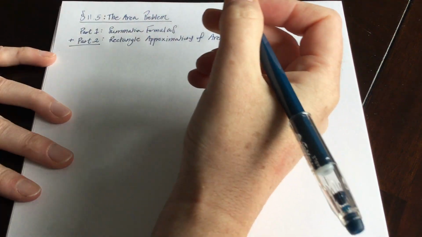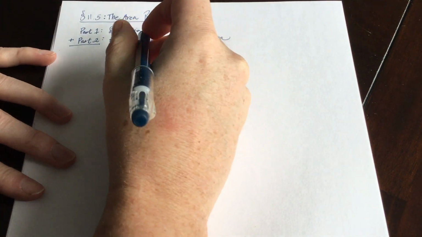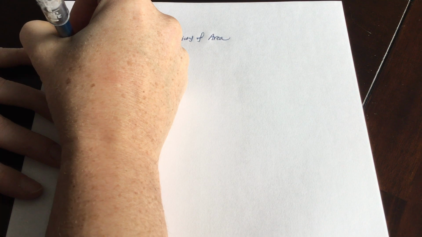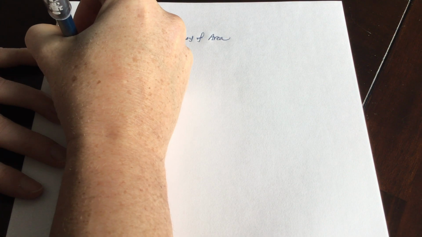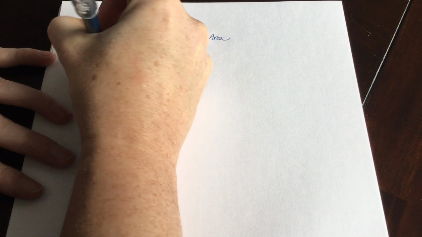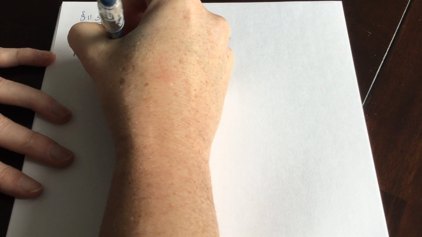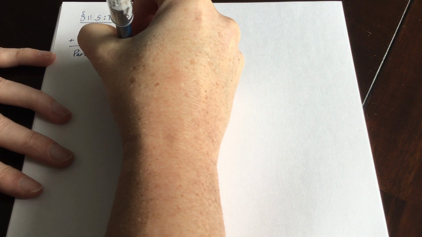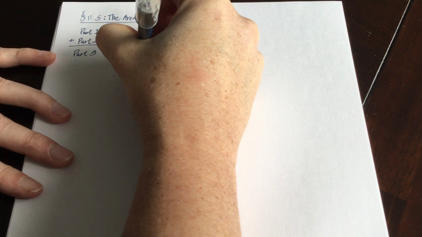If you add what we learned in part 1 and part 2 together, along with a couple things that you've learned in 11.4, you will get part 3, which is finding exact area.